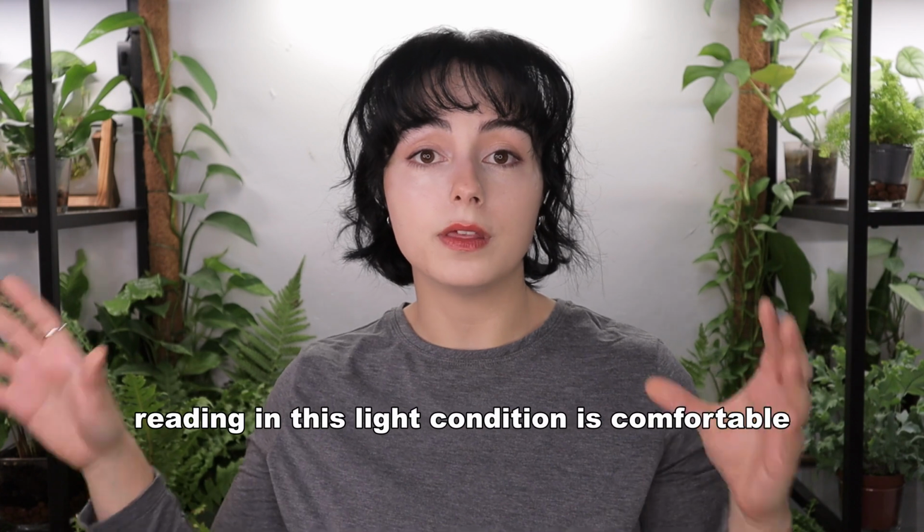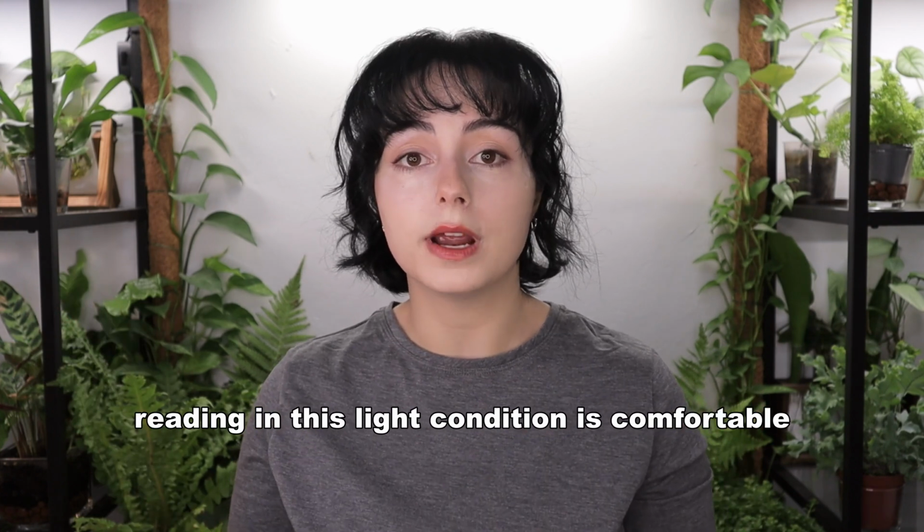Now let's move on to the second lighting condition, which is considered the best for almost every houseplant out there, but it is not that available to everyone, is the bright indirect lighting. This is when the plant sits in a spot where the sun rays cannot touch it, but it has a really clear view of the sky. We have no buildings, no trees, no leaves, nothing.